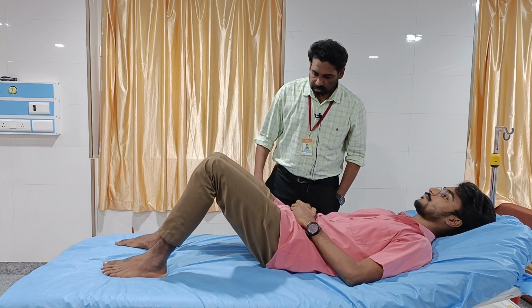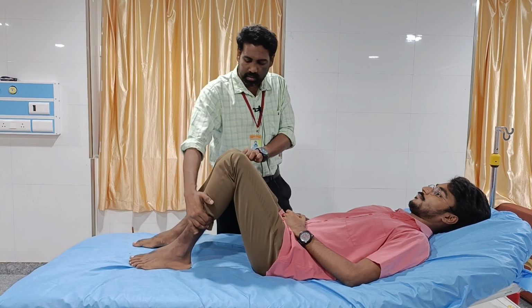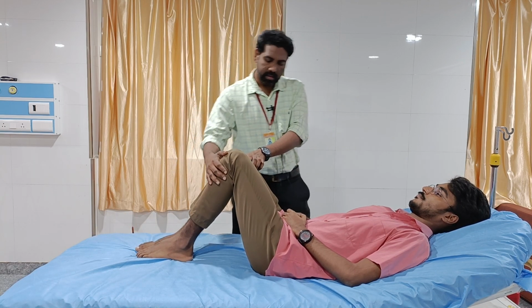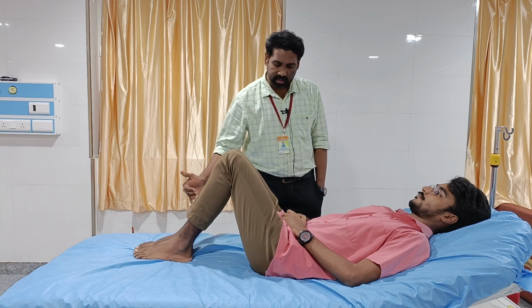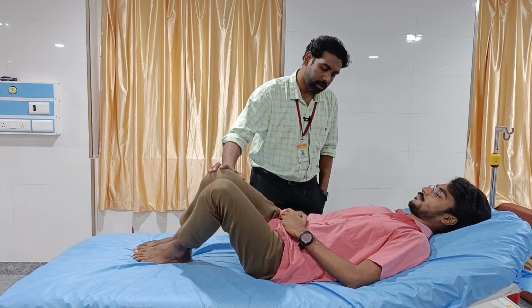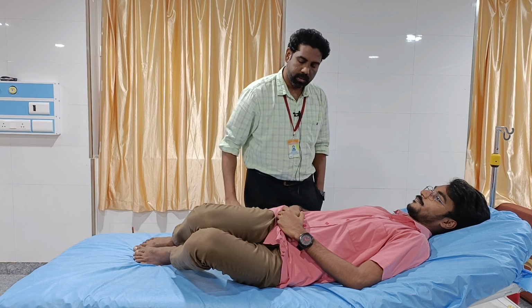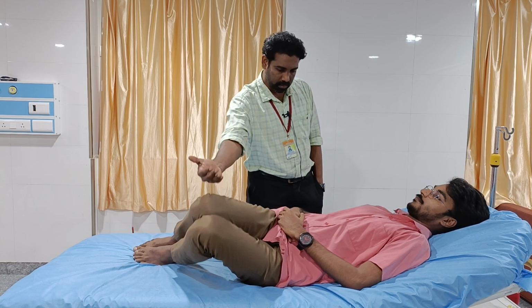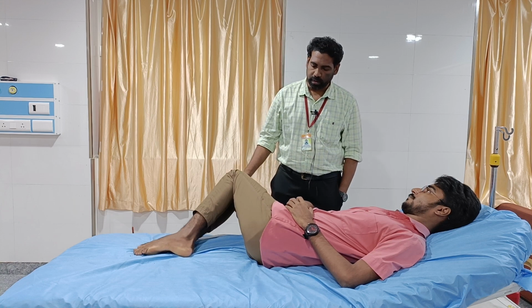Down. Now the third exercise is called knee rolls, where the person should be placing both the legs together and moving both the hips towards one side, and you'll have to hold this position for 5 seconds. 1, 2, 3, 4, 5. Now bring to the other side. 1, 2, 3, 4, 5.